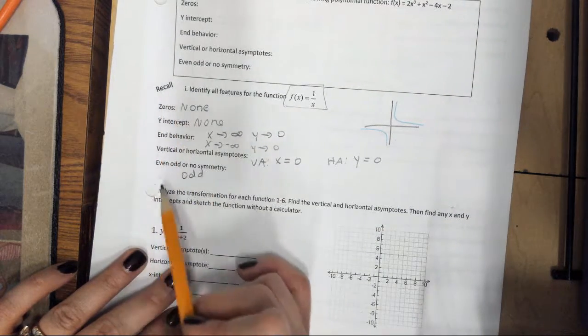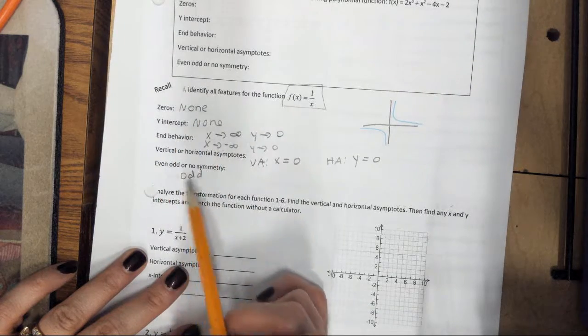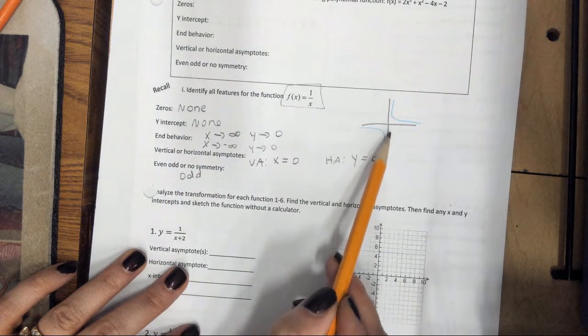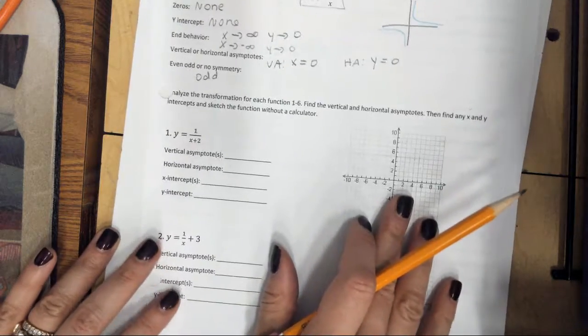So this is one of our 12 basic functions. We've talked about it before, and we should know exactly all of these features and what it looks like. Based on this, we can figure out what these transformations look like.